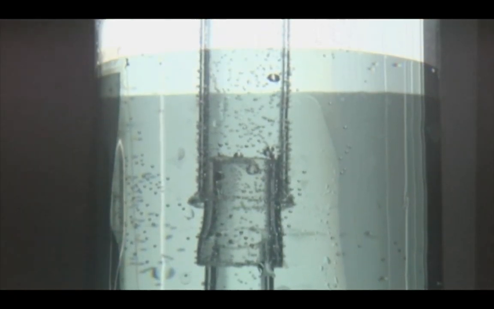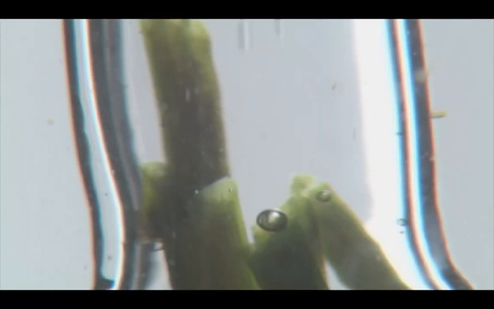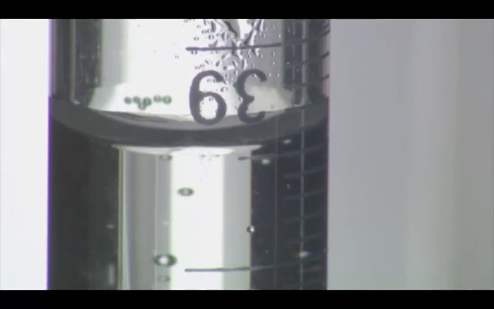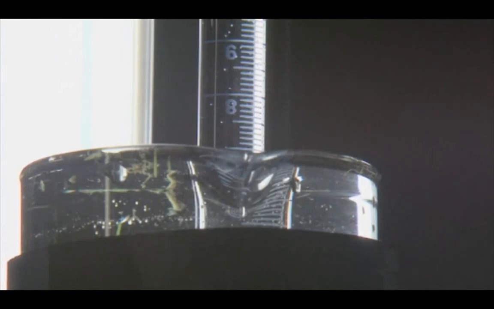When we vary the amount of light the plant receives, we can see that it affects the rate of photosynthesis. This one has full light, and we can see it bubbling vigorously. This one has been shielded from the light, and the photosynthesis has stopped.